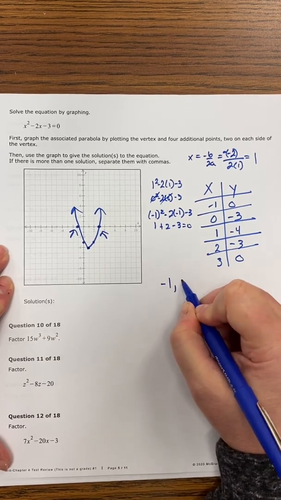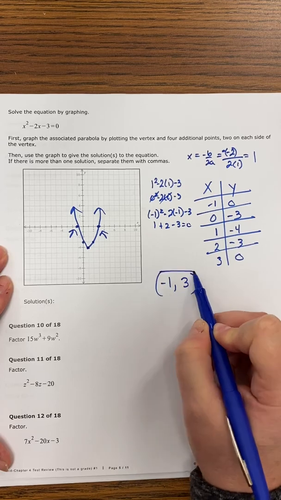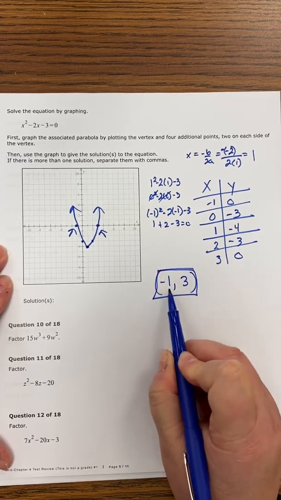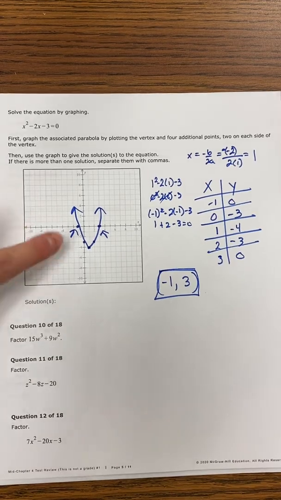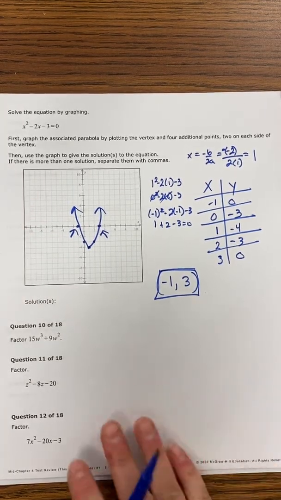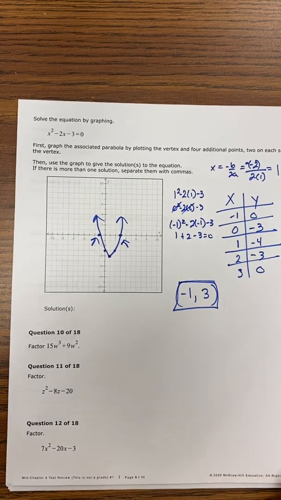You're gonna put them in, I believe they like for you to have a comma. I don't think you have to do the parentheses, but -1, 3. That's your roots, that's your solution to that parabola. Okay, so that's all for the graphing. So now we're gonna move into factoring to solve.